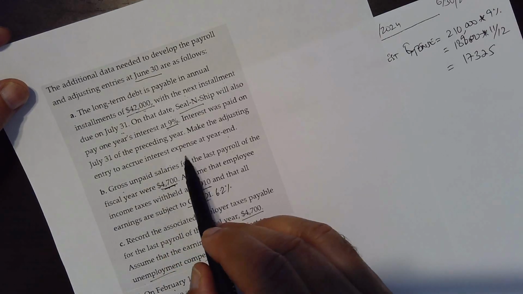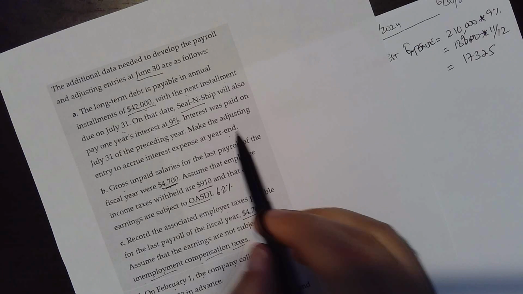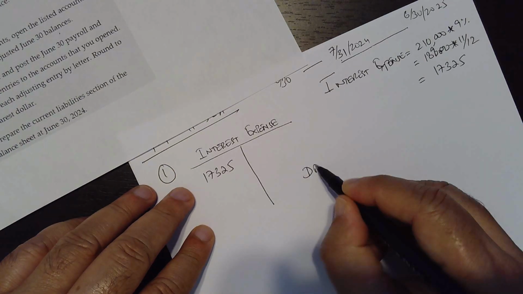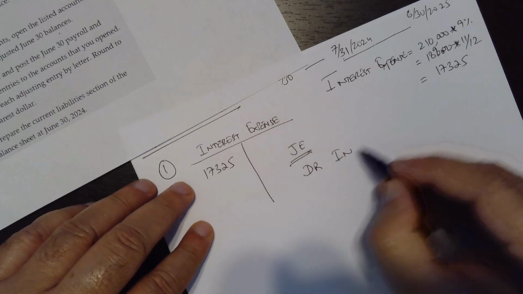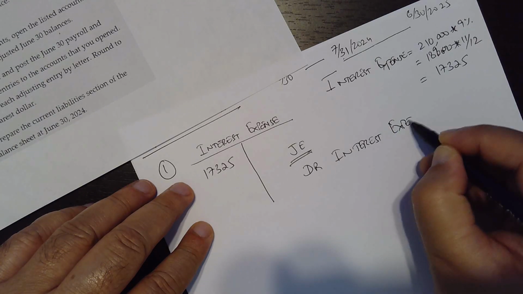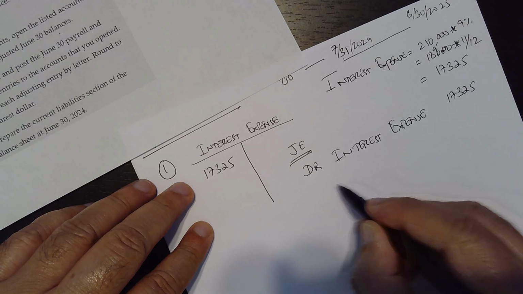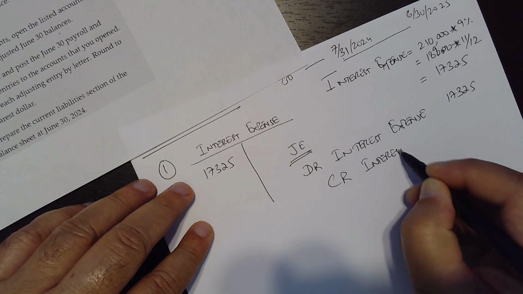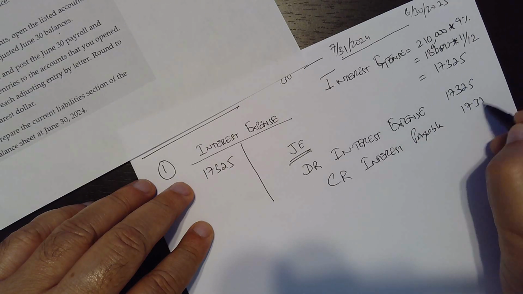Now the second part says to make the entry to accrue interest expense at year end. So what would be the entry that we're going to make? The journal entry would be debit interest expense for 17,325, and we're going to credit interest payable of 17,325.